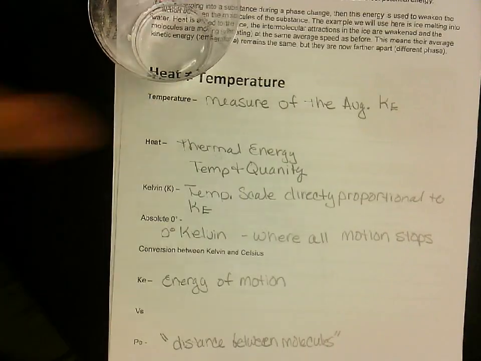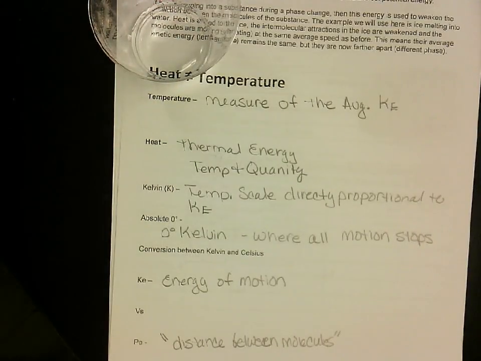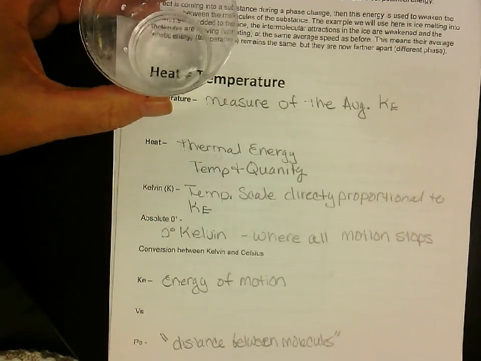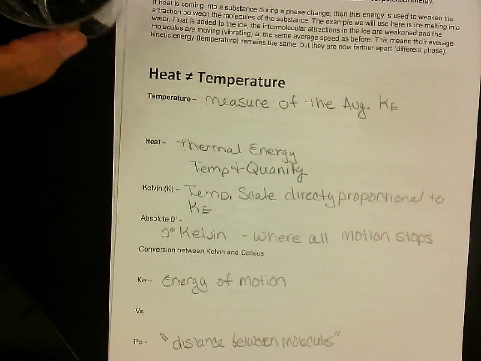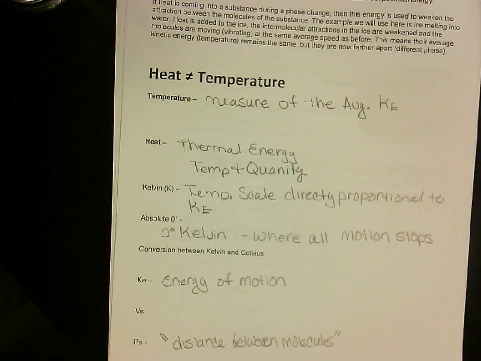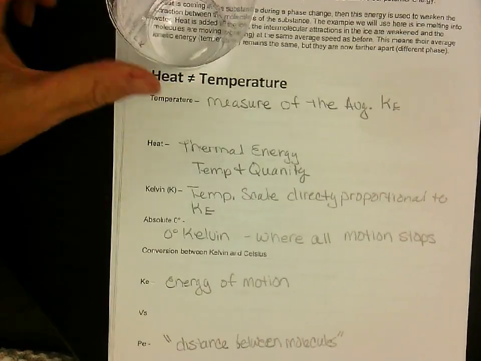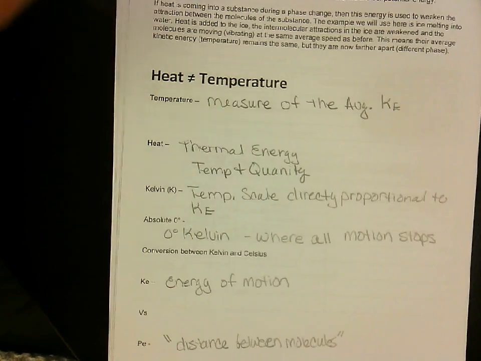Now, if I had 5-gallon buckets of warm water that wasn't even boiling, but it was pretty warm, that would warm up the baby pool a lot. Even though the temperature would be lower than my boiling water, I would have more of that warm water. So those two 5-gallon buckets contain a lot more heat energy than this little cup of boiling water might.